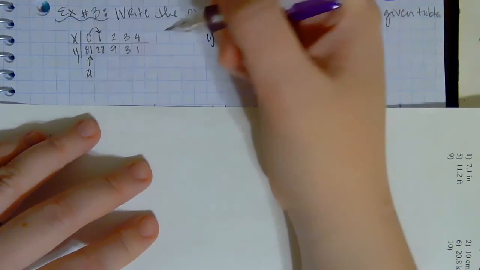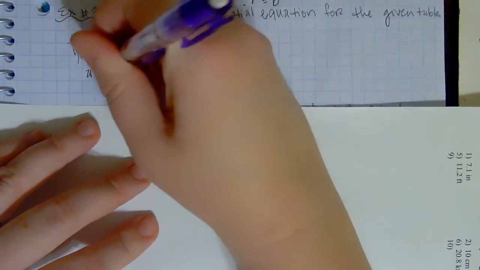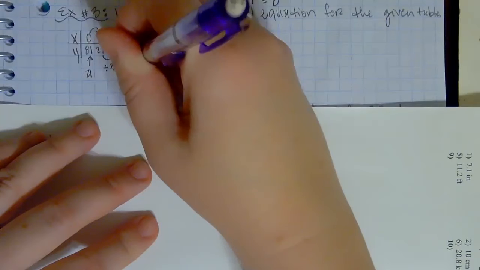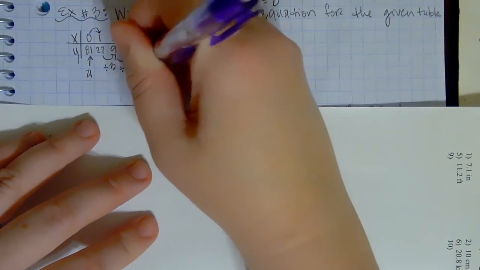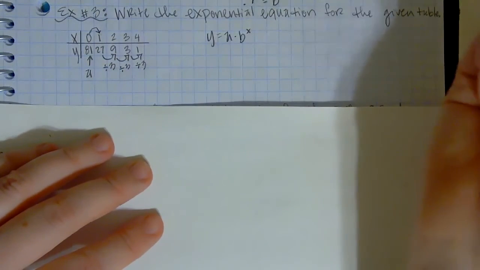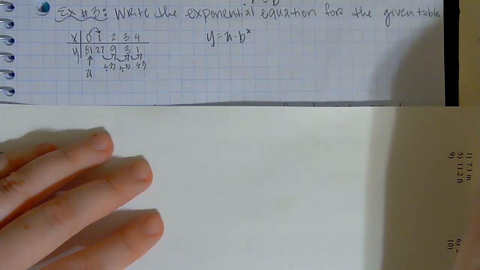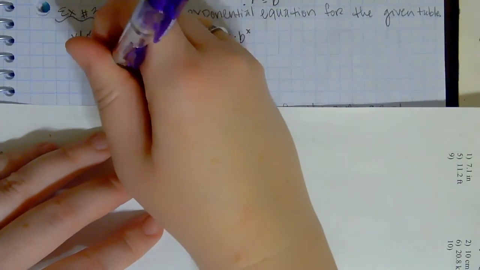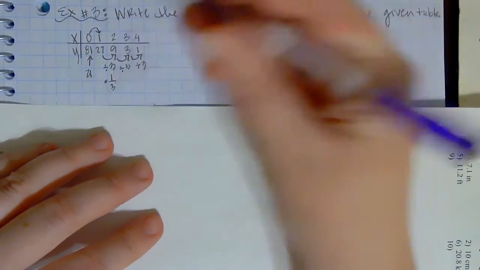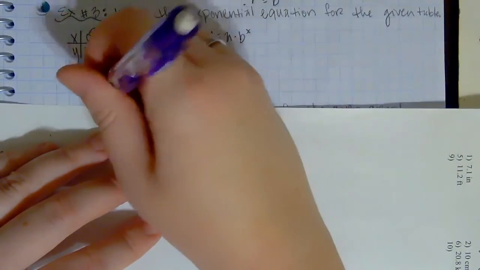So from 0 to 1 here, I can see 81 to 27, I'm dividing by 3. 27 to 9, I'm dividing by 3. 9 to 3, I'm dividing by 3. And 3 to 1, I'm dividing by 3. But remember, we don't write any of our multipliers as division because then it wouldn't be a multiplier. Remember, we write it as times 1 over 3. This line also means divide. So my b value is going to be 1/3.